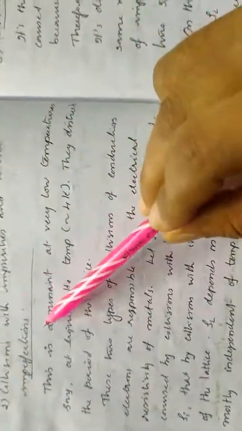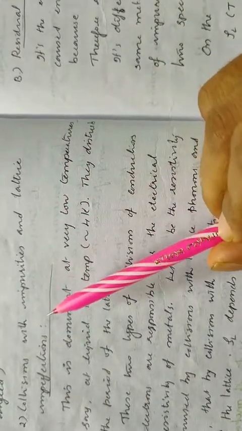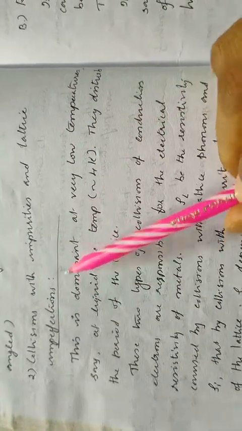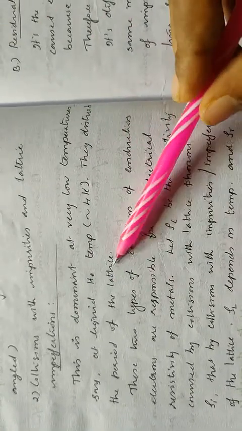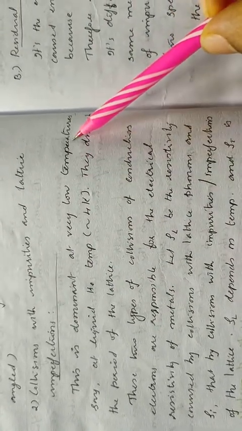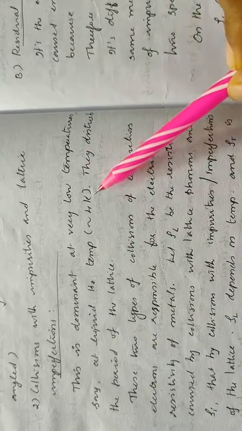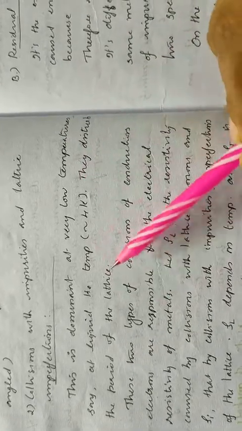Now the second type is collisions with impurities and lattice imperfections present in the crystal system or metal system. This type of scattering is dominant at very low temperature, approximately liquid helium temperature. They disturb the periodicity of the lattice, which is why the impurities or imperfections arise.